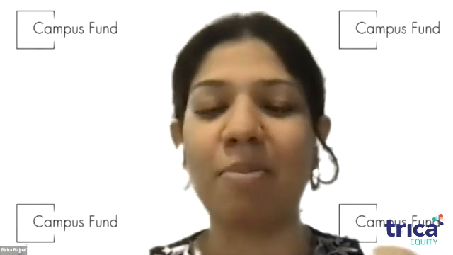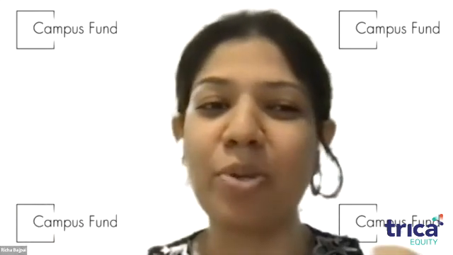We want to create that ecosystem where more and more students become job creators and innovators rather than job seekers. And more successful startups should come out of campuses, because our thesis is that the future of India Inc. will be built on campuses. So that's the vision we are chasing, and that's what we do as Campus Fund.